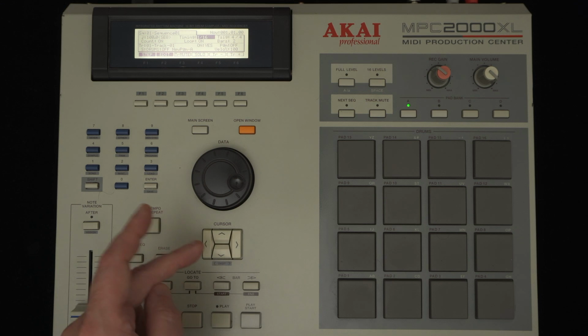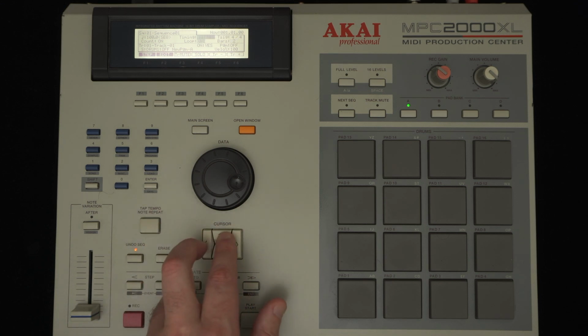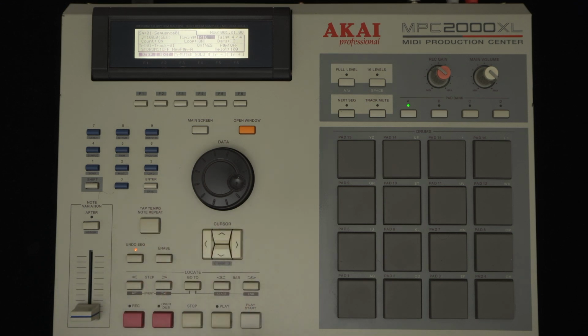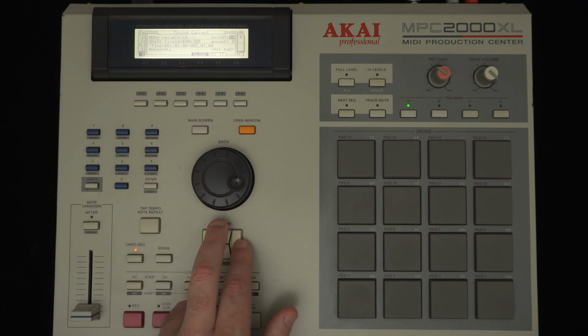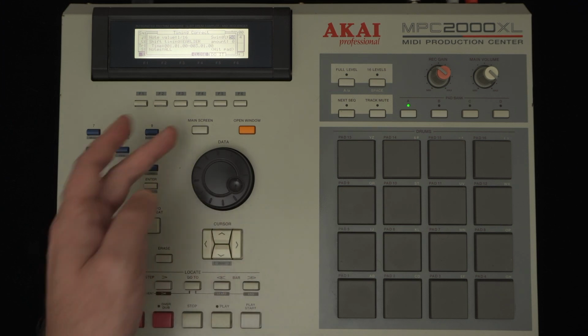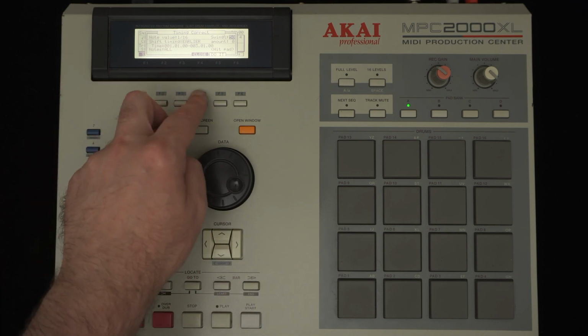The other thing is, if I wanted to use my cursor buttons and jump on any of these options, generally there's a lot more options hidden behind them, and you can reveal those by clicking the open window button. Now I've got soft keys and I've got a bunch of other options I can navigate around to as well, and use my data wheel. So if I wanted to close this window, I could just hit F4 for close.